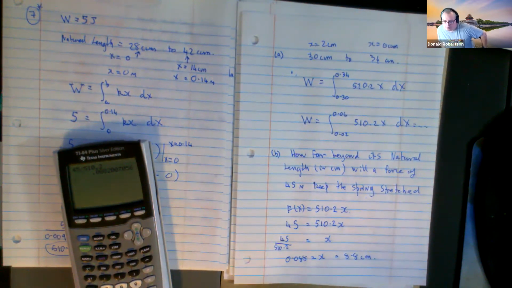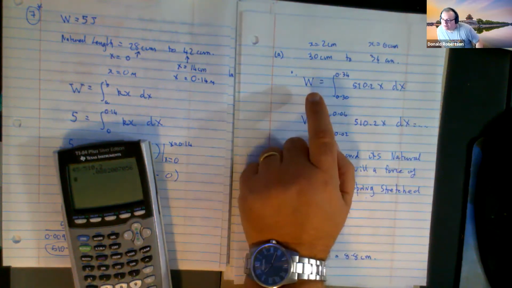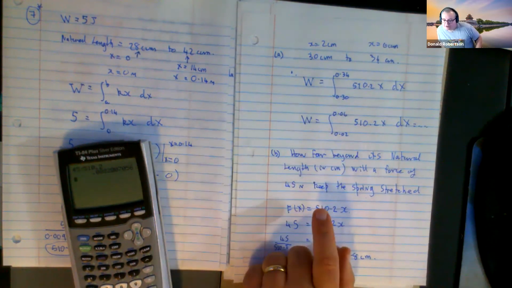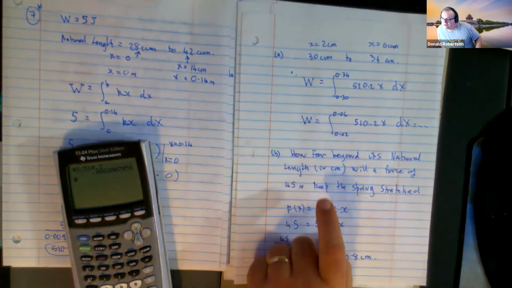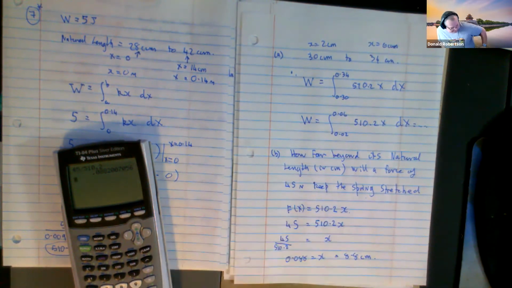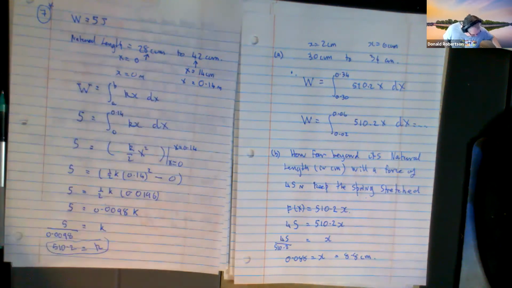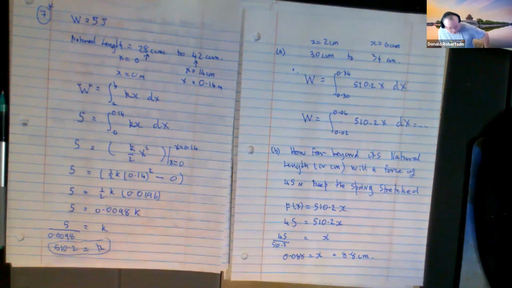Once you know what K is, can't you find questions like the work done? Can't you also do questions like how far is the spring going to be stretched for any given force acting on it? Right. Work done? How far you stretch? Okay, any questions about that? Because there's a lot going on in that one question.